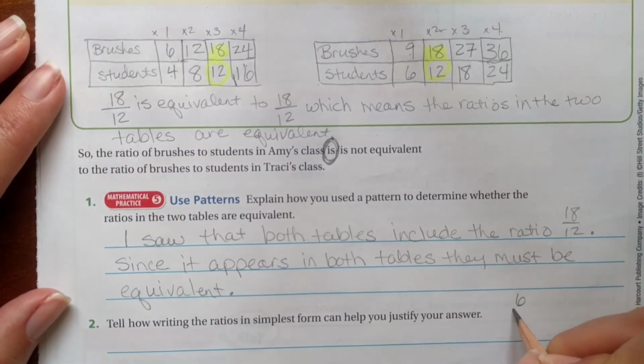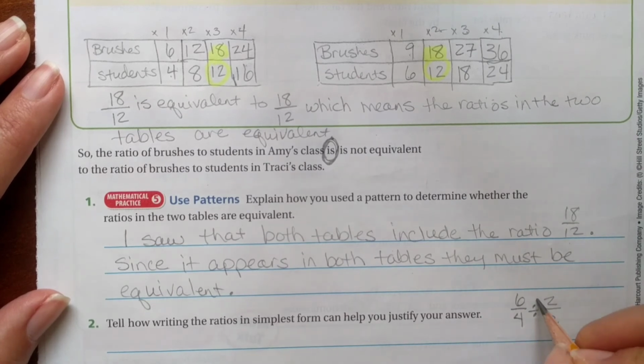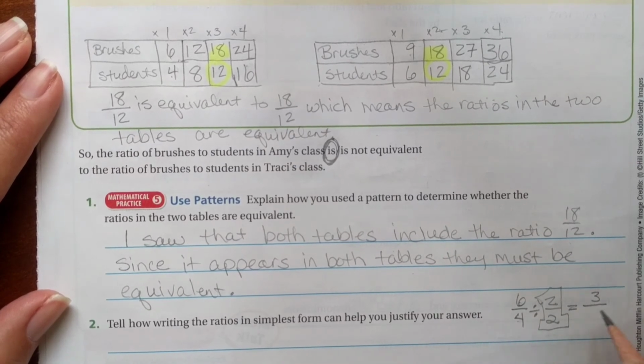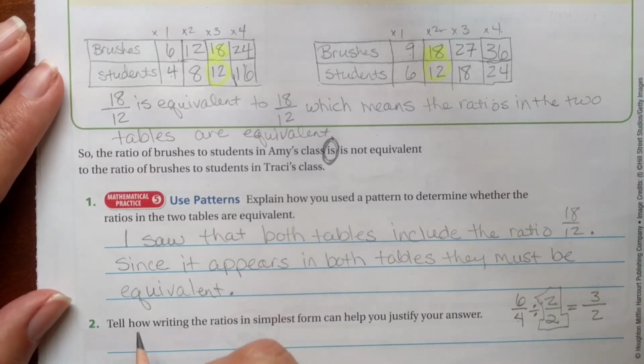So 6 and 4 are both even. Therefore, they can be simplified by a form of 1, which is 2 over 2. 6 divided by 2 is 3. 4 divided by 2 is 2.